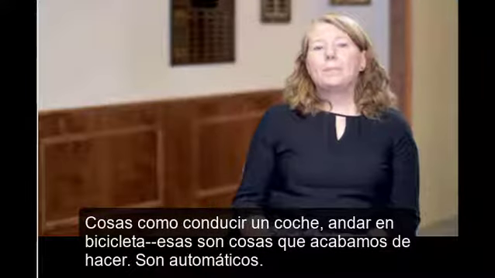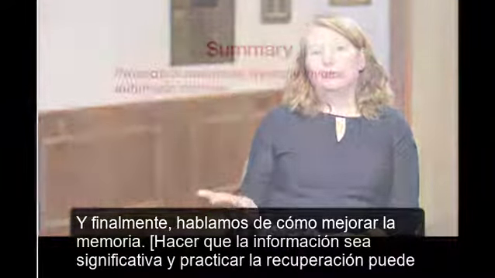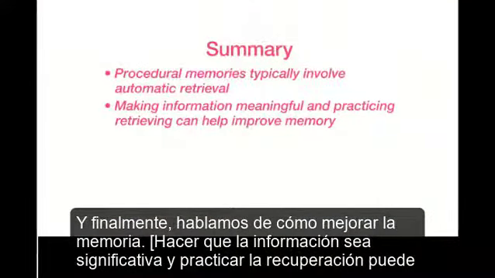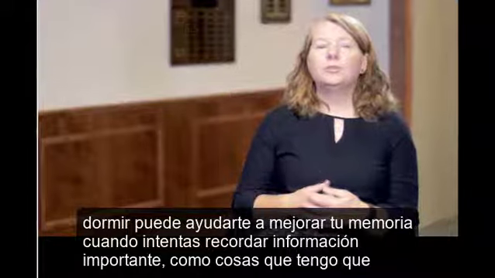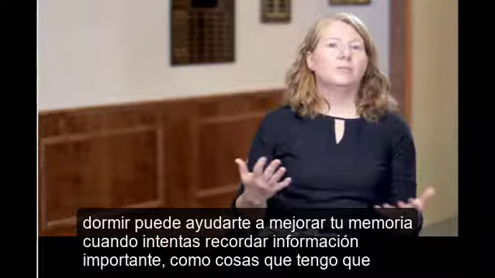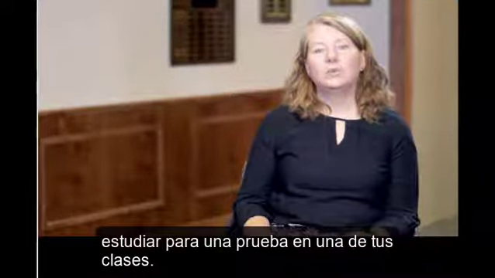They're automatic. And then finally, we talked about how to improve memory. Making information meaningful, practicing retrieving, and in fact, getting sleep can help you improve your memory when you're trying to remember some important information, like things you have to study for a test in one of your classes.